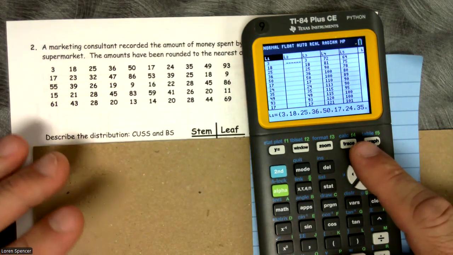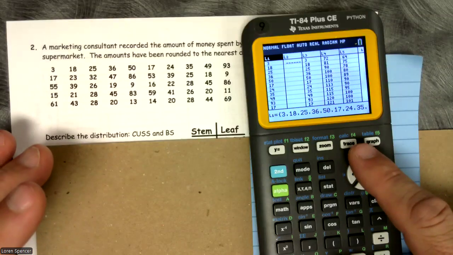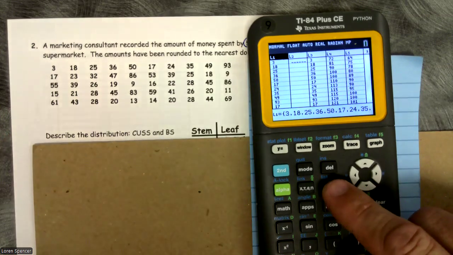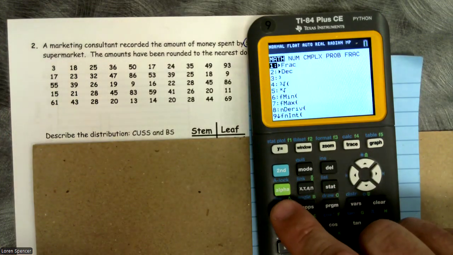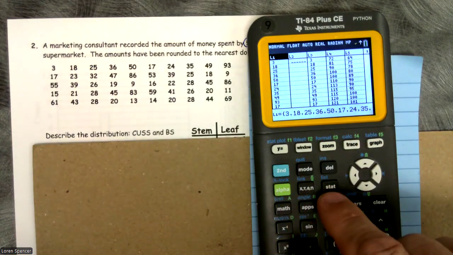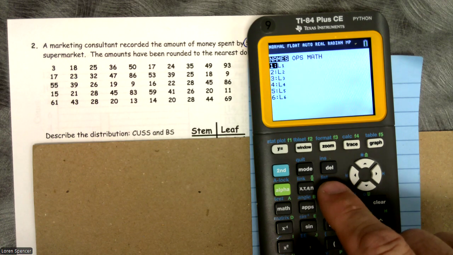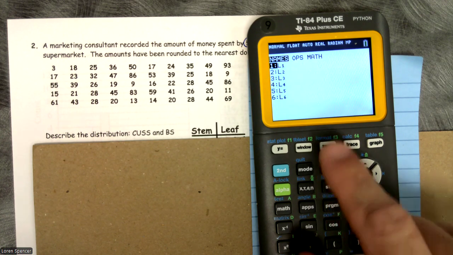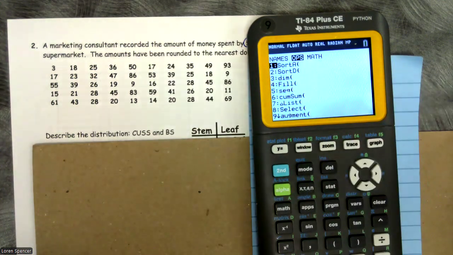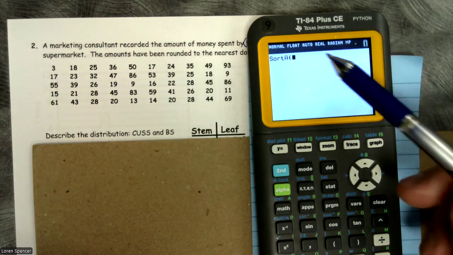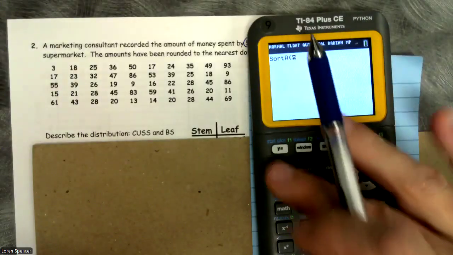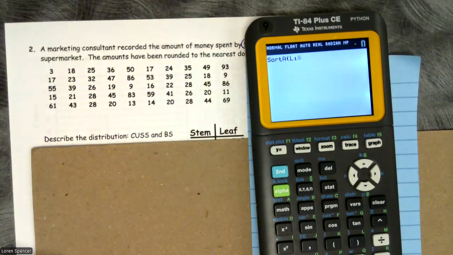All right. So now I need to place this in order because I want to make a stem plot. To do that, we're going to press the blue button and then stat again. Basically we're doing that to get the list. We're going to go over to OPS, which stands for operations. And we actually want to sort A, so we'll press enter. All my data is in L1, so I want to sort A, and it's asking me what I want to sort it on.